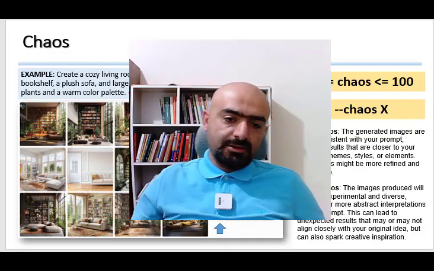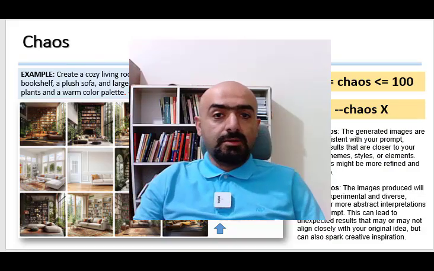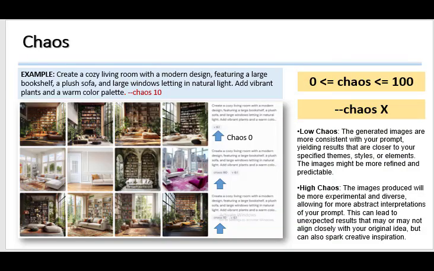The focus of this video is the chaos parameter, and I will explain all you need from this parameter when working with this AI-based platform. In the context of Midjourney, chaos refers to a parameter that influences the randomness and unpredictability of the generated images. When you adjust the chaos level, you can increase or decrease the degree of variation in the output, which affects how closely the generated images adhere to your original prompt.